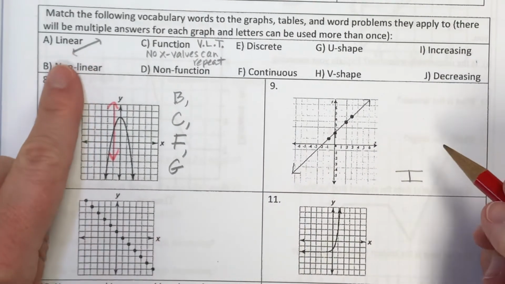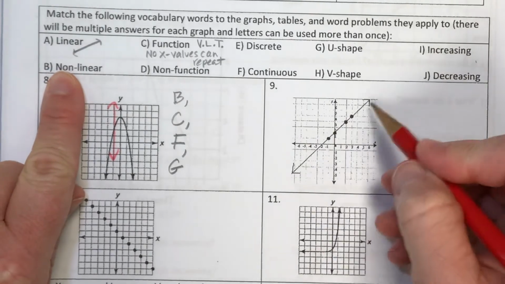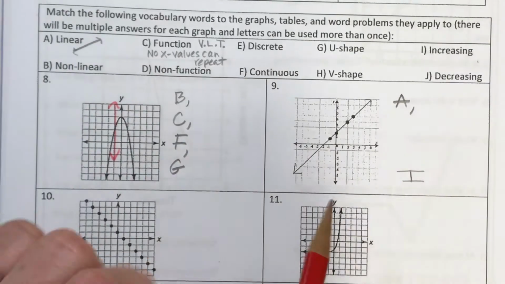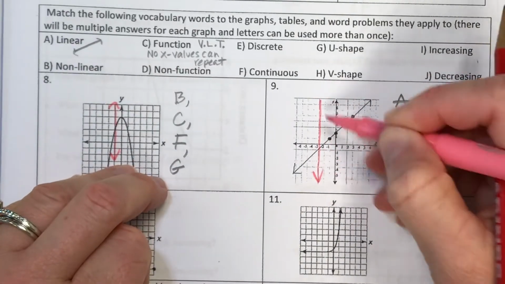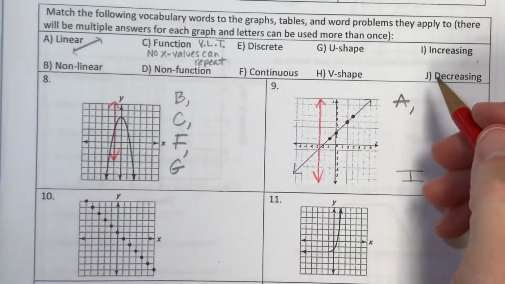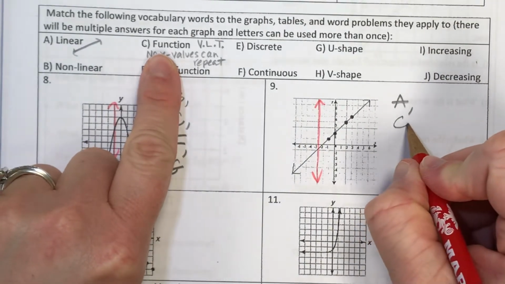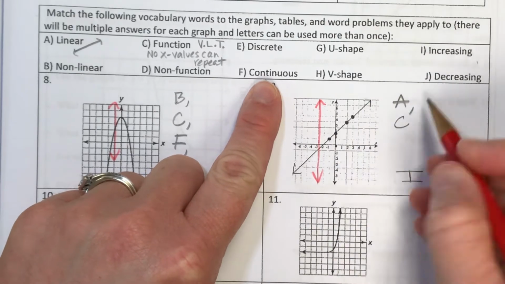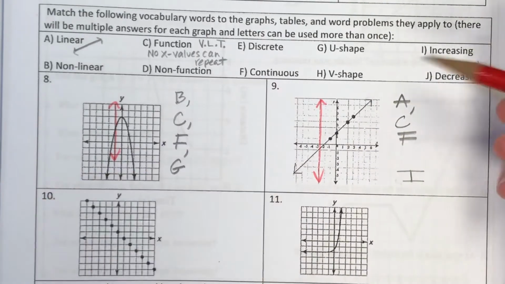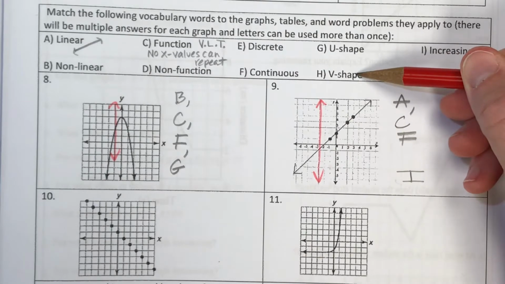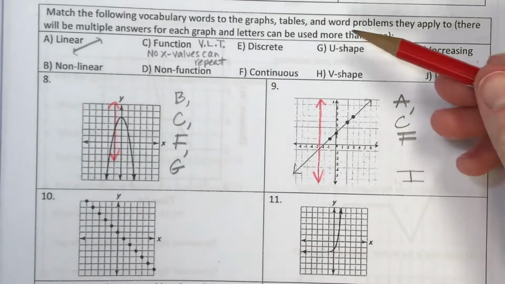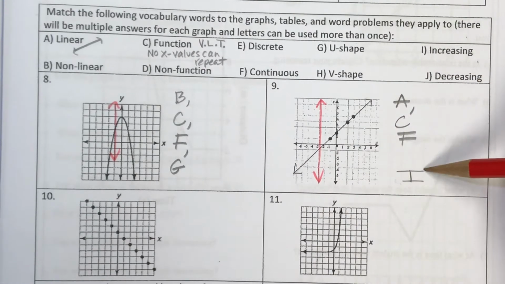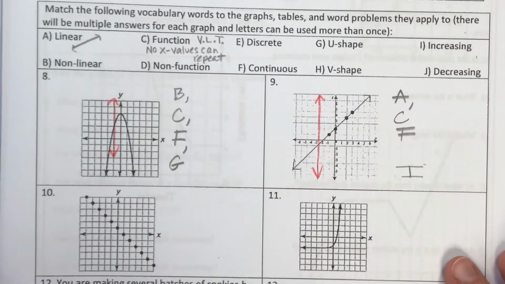So now I'll jump back here and I'll label this as linear because that's definitely a straight line. So A. Function or not a function? If I were to draw a vertical line through, it would pass the vertical line test because it touches only one time, so letter C. And then discrete or continuous, we can draw this without lifting our pencils, so this would be continuous. And it is neither a U shape nor a V shape, it is just a straight line, so I will skip those two categories because neither of those apply, and then I will, again, note that that function is increasing.